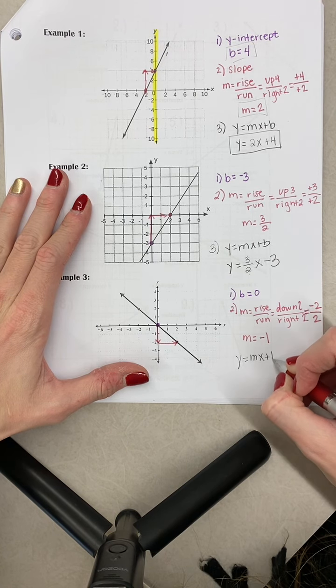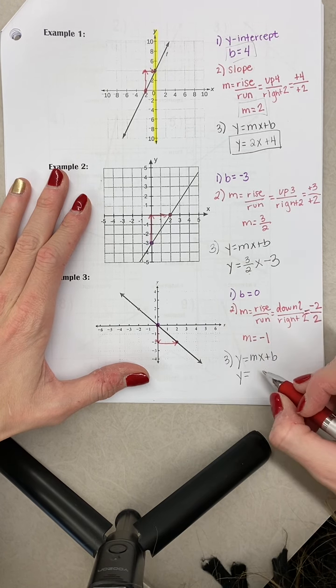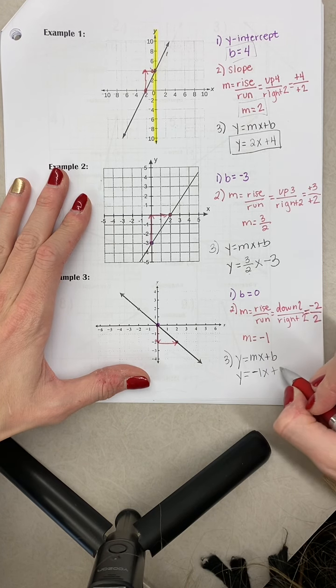Then finally, I substituted my values. Y equals mx plus b. And I got y equals -1x, and then my b is +0.